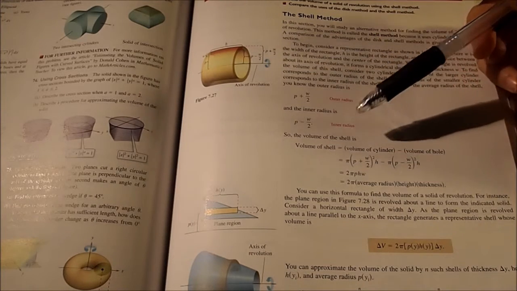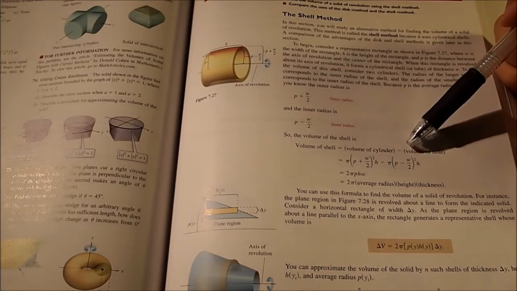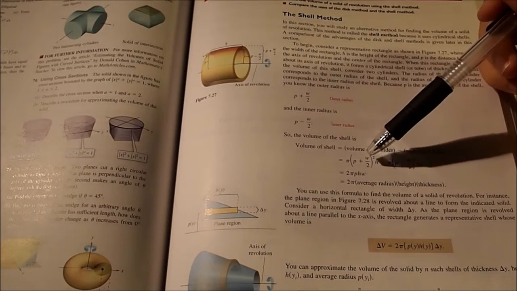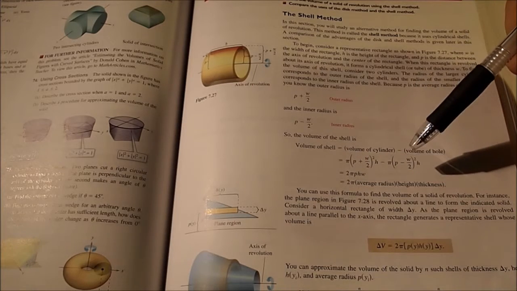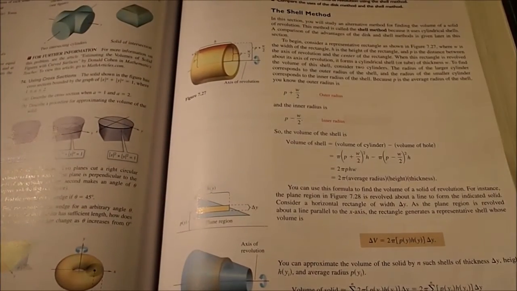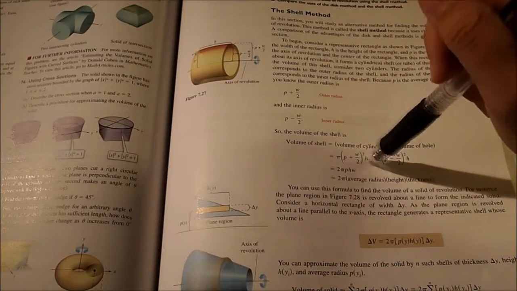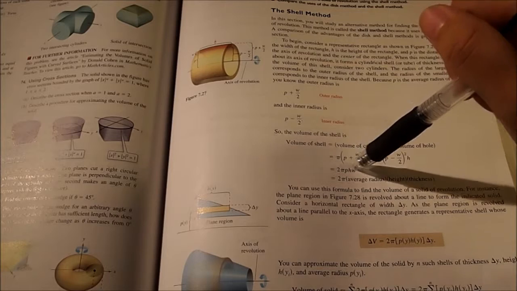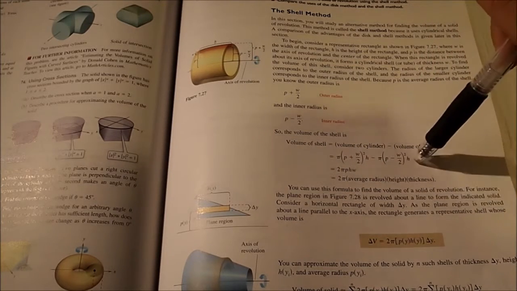So in other words, the volume of the shell is equal to the volume of the cylinder minus the volume of the hole, and the volume of the cylinder is pi r squared h. So in this case, R for the cylinder is P plus W over 2, and then the radius of the inner hole is P minus W over 2. So that's where it comes from, and then when you simplify, you get 2 pi p h W, and it's also just 2 pi times the average radius times the height times the thickness.